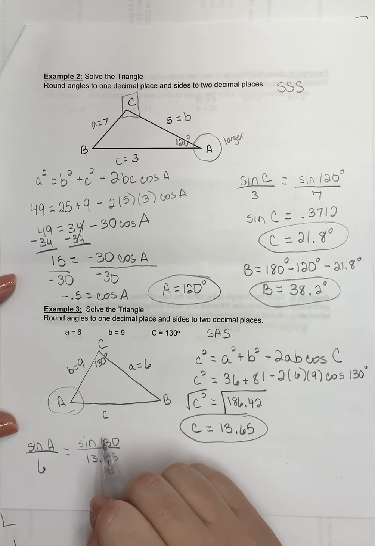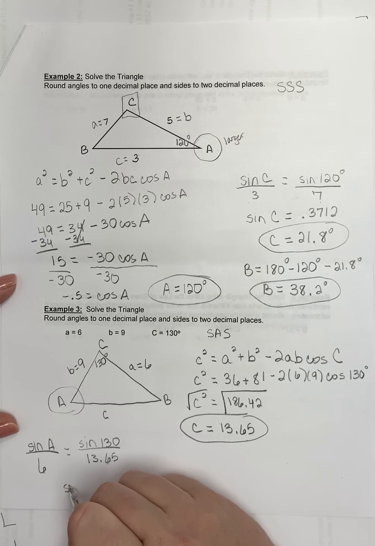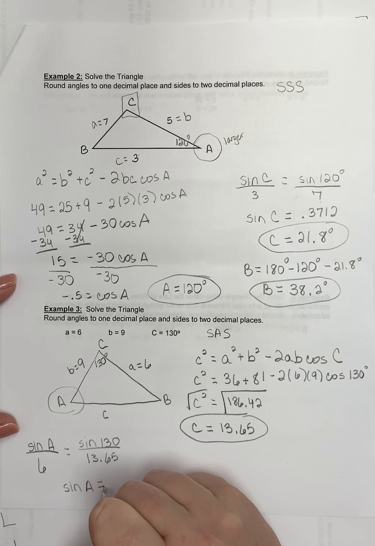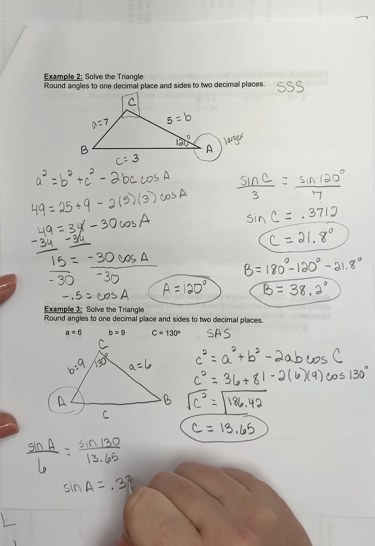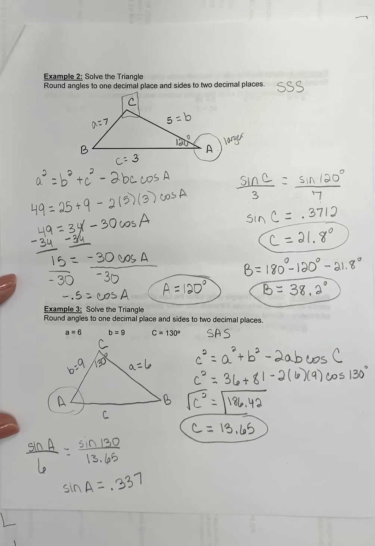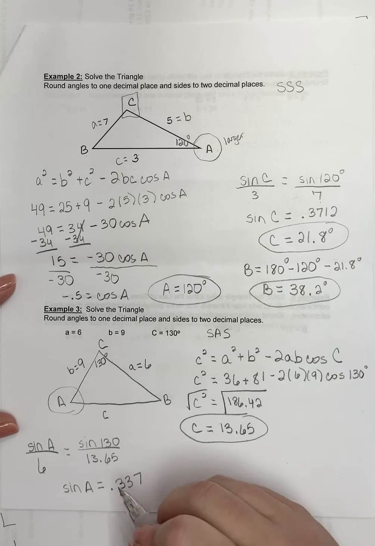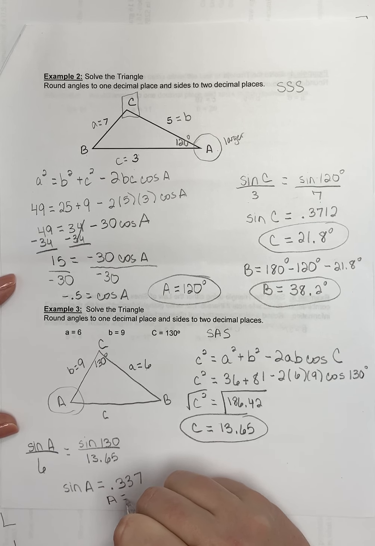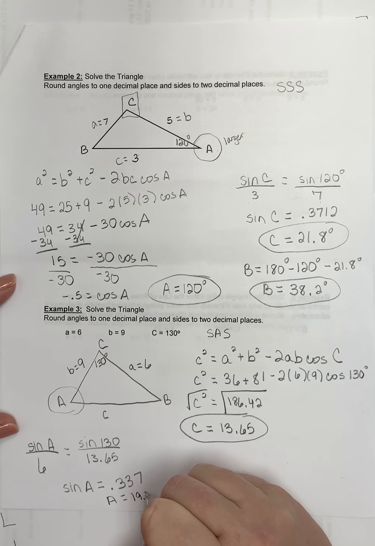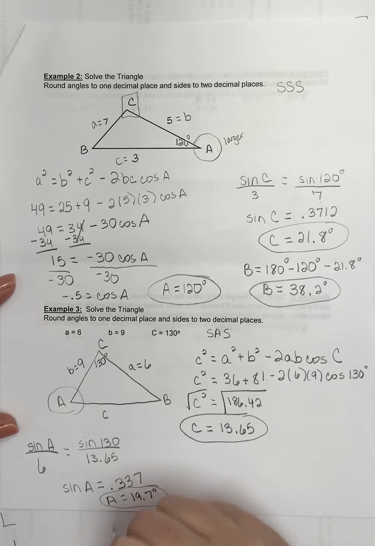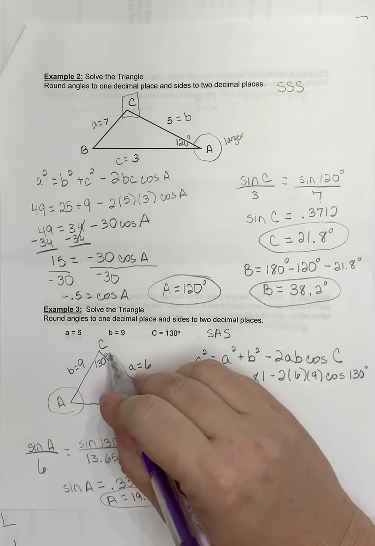I'm going to multiply, I'm going to divide, and I'm going to have sine A equals 0.337. Again, that's an inverse situation, so I'm going to do a second sine of 0.337, and that's going to give me angle A of 19.7 degrees. Now I have two angles.